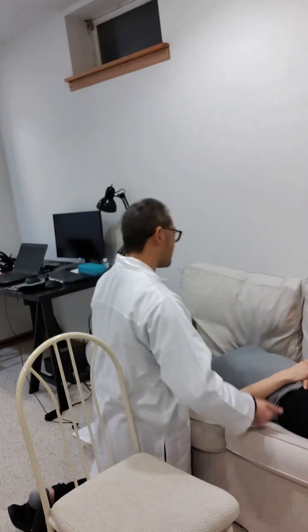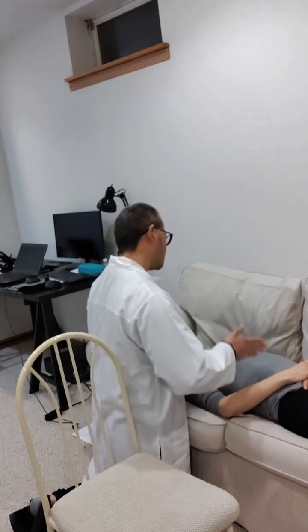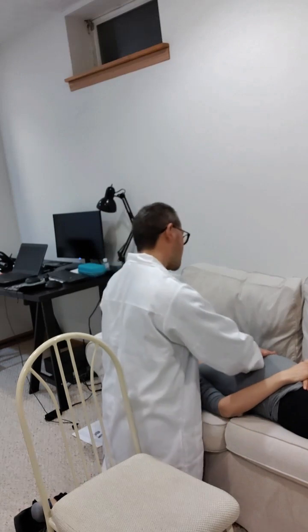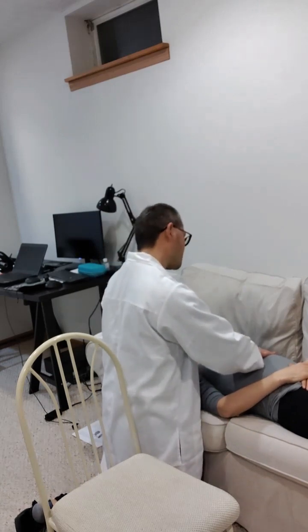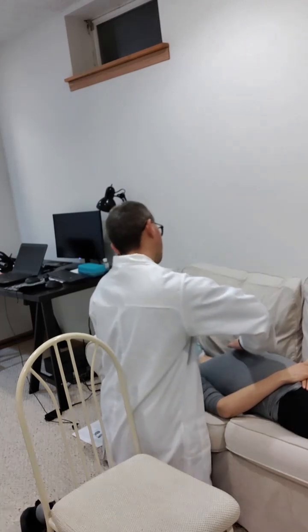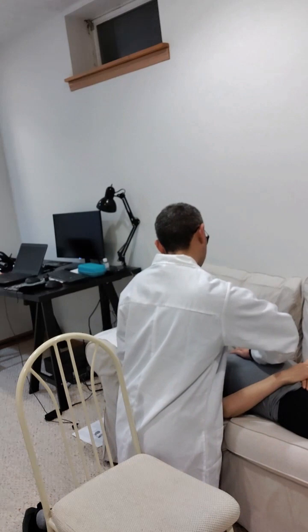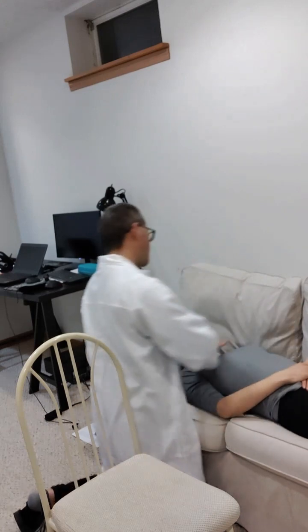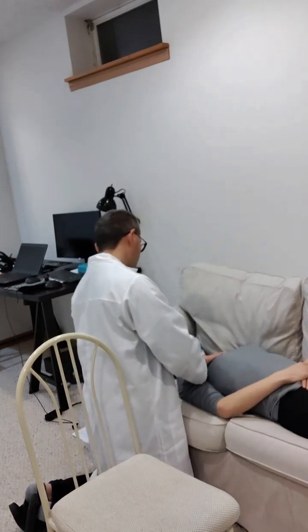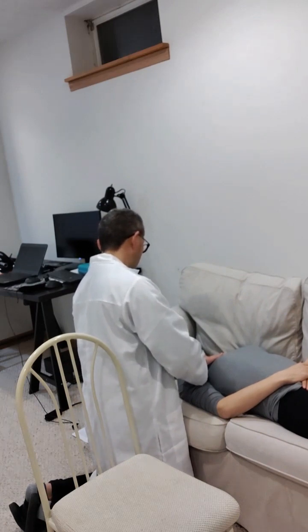The next thing I'm going to do is palpate. This is the apex first, and the left sternal border, and the base. Okay.